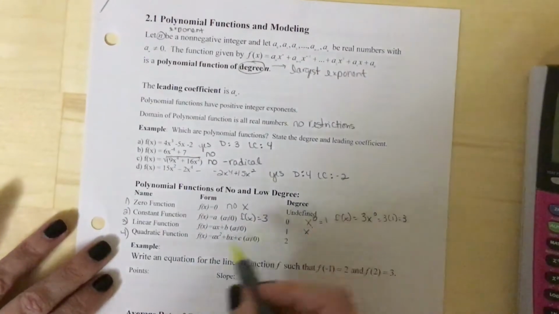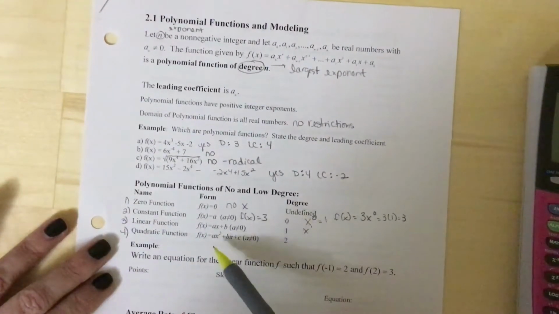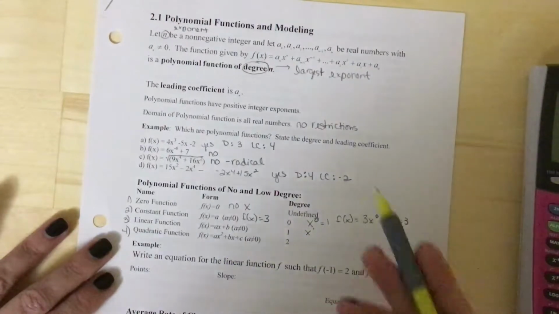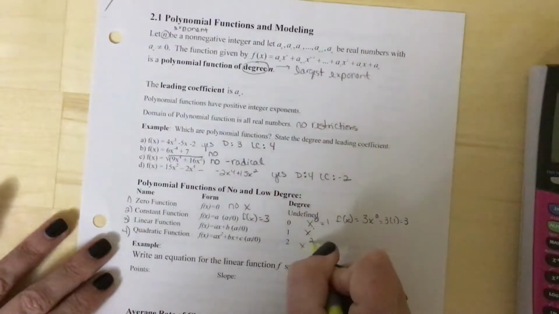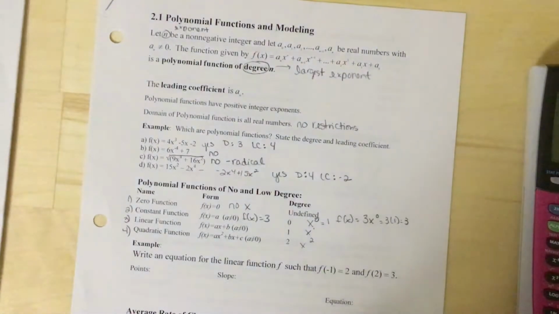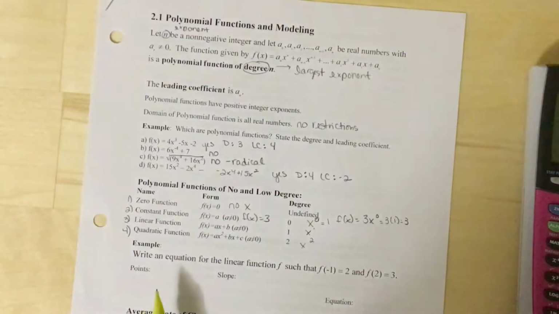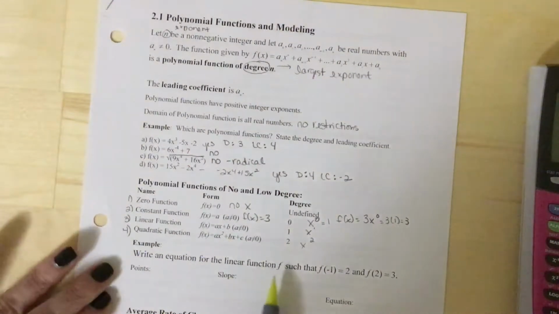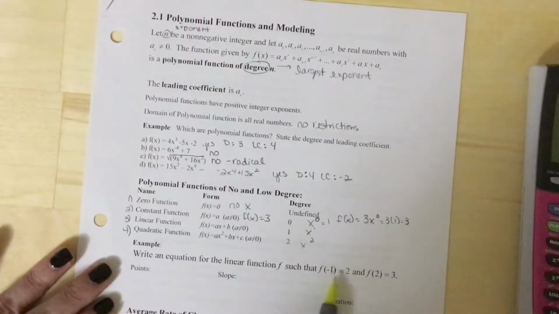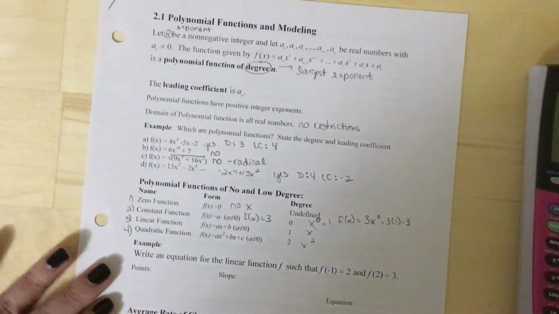Quadratic function, another familiar one for us, ax squared plus bx plus c, and again we have a degree of 2. So now what we want to do is write some equations for the linear function f such that f of negative 1 equals 2 and f of 2 equals 3. This is just written in a little bit fancier way than what we know.